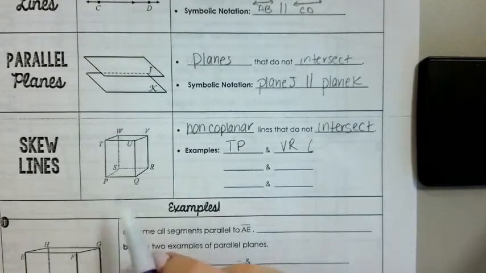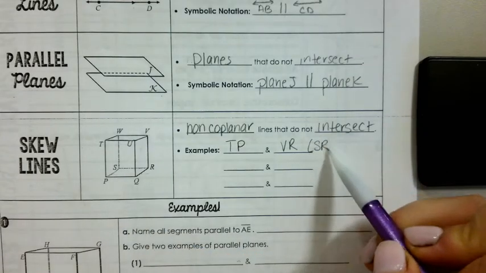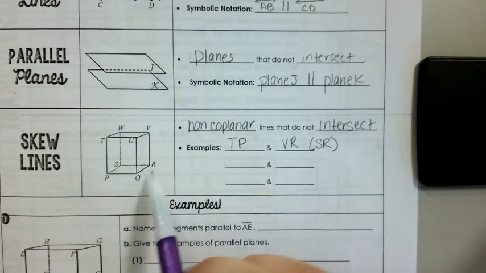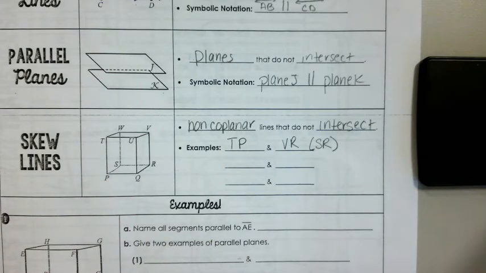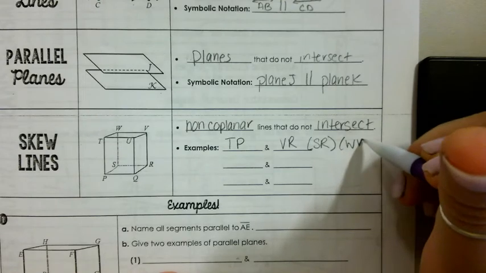Also with this example, another line that's also skewed could be SR. So SR is the bottom corner of that back one. That is also another acceptable answer. And another one would be WV.